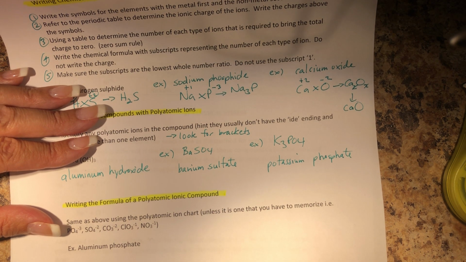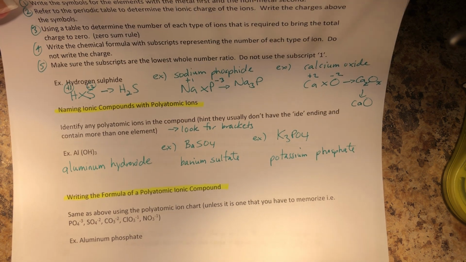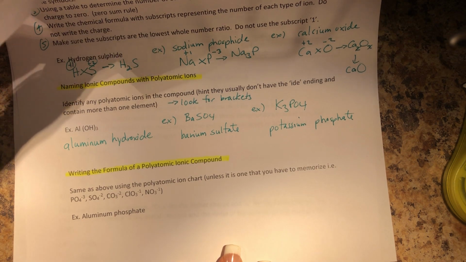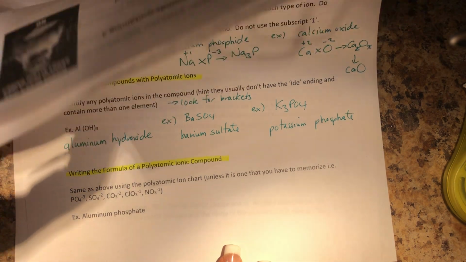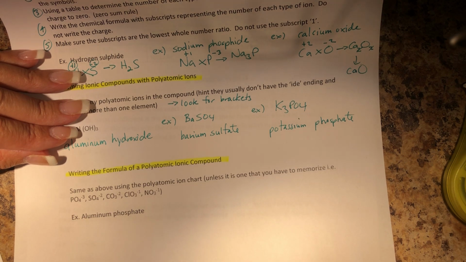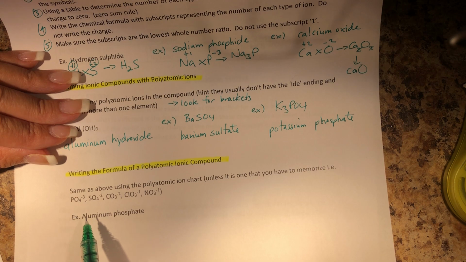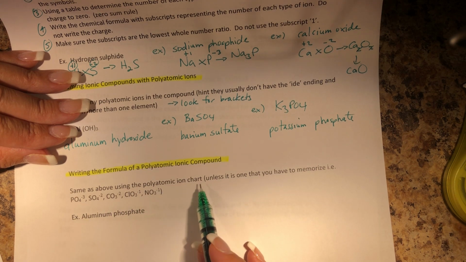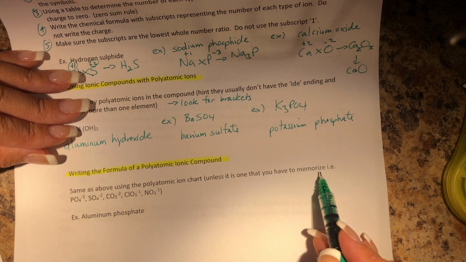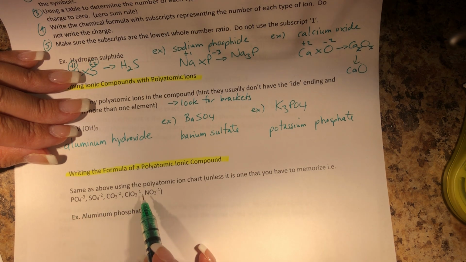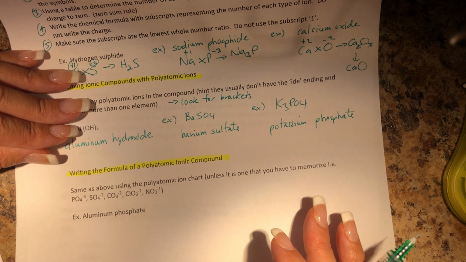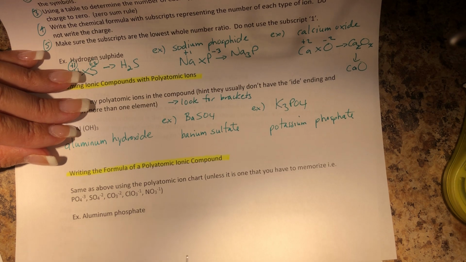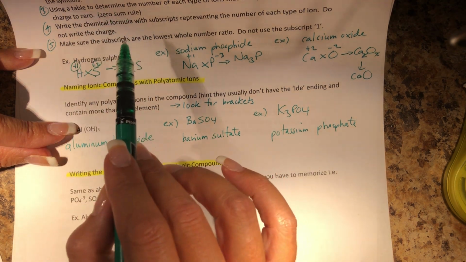Now, how do we write a formula for a polyatomic compound? Same as above, using the polyatomic ion chart, unless it is one that you have to memorize. So for example, phosphate, sulfate, carbonate, chlorate, or nitrate. You have to know those ones. So we're same as above, meaning up here.